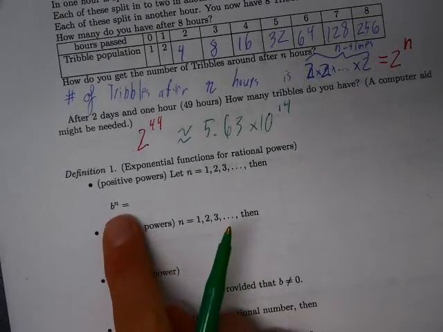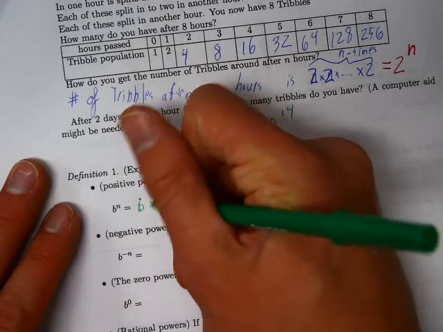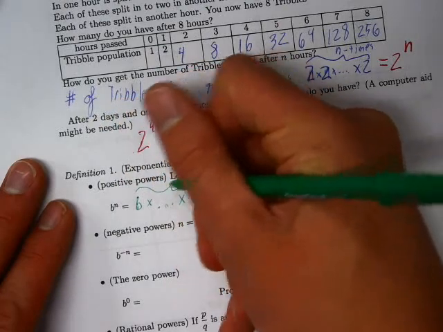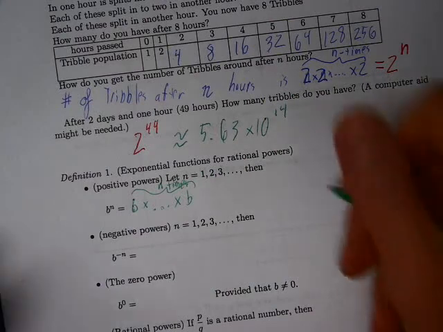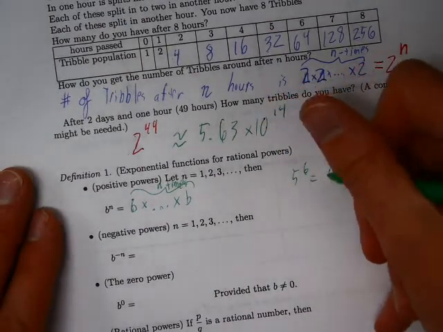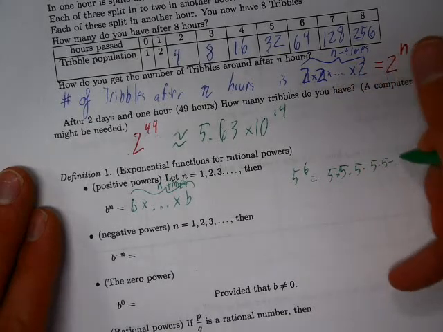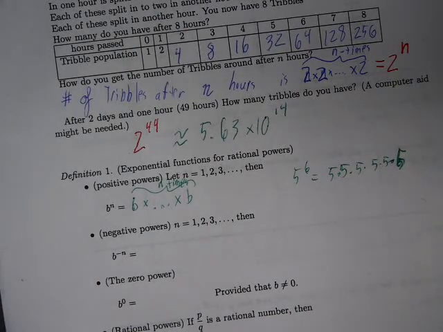So if I give you any base b and a whole number n, then b to the n just means exactly what we wrote before. Take b times b times b, n times. So 5 to the 6th is just 5 times 5 times 5 times 5 times 5 times 5. Fair enough? What if I raise a number to a negative power?